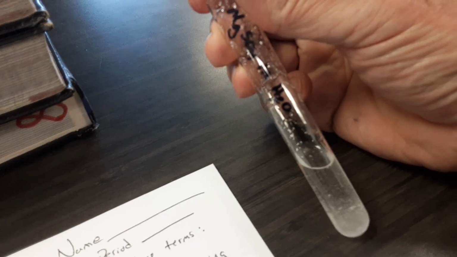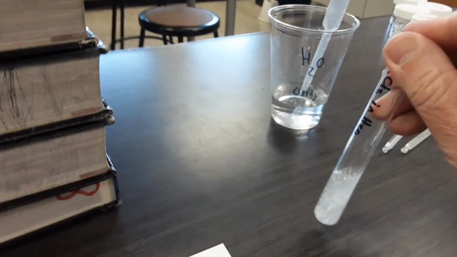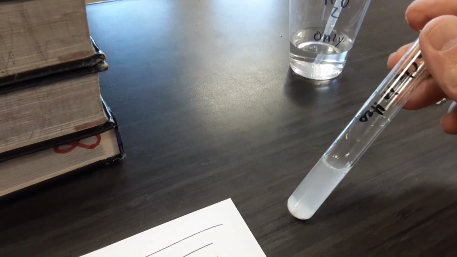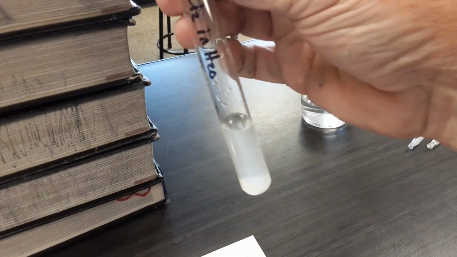This is the magnesium sulfate. It had smaller crystals. It appears that more of this material is dissolved. Sometimes it dissolves more quickly because of the size of the particles being dissolved. Sometimes it dissolves more quickly because of the solubility of the solute. So calcium chloride. And this one is a little foggier than the others.